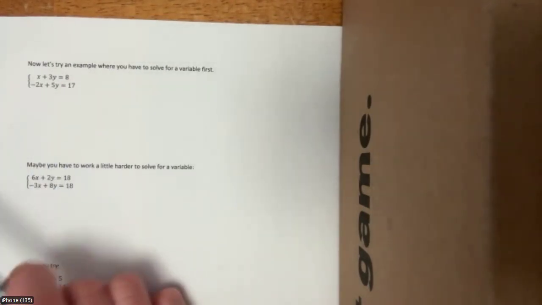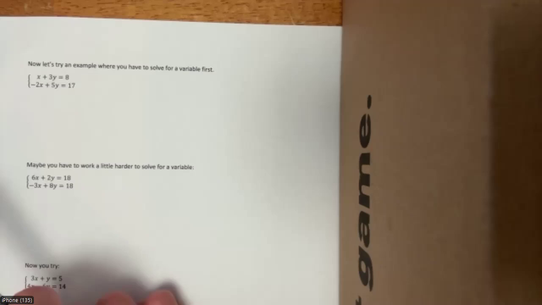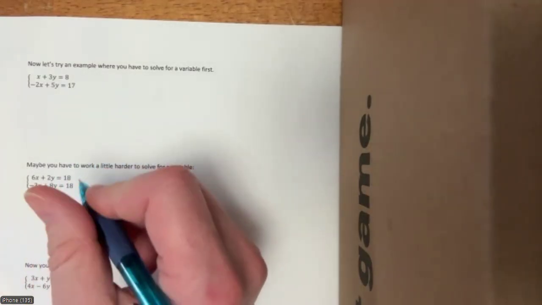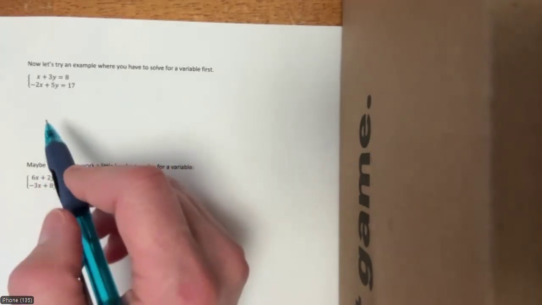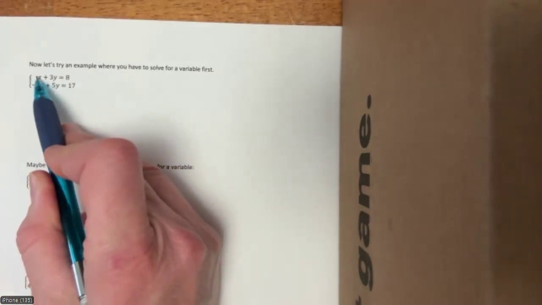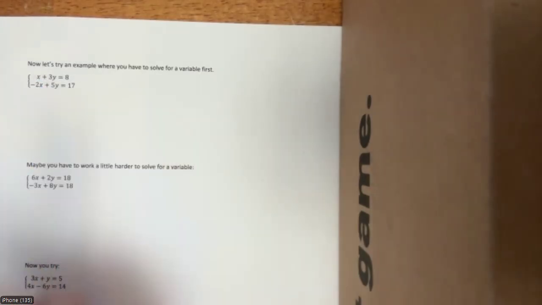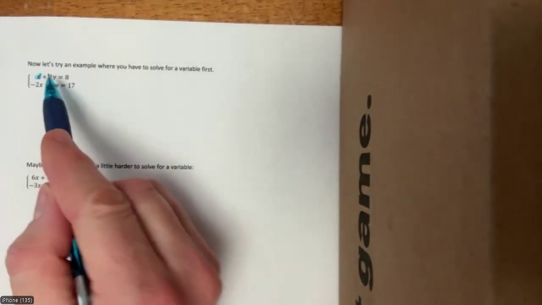So sometimes it's not quite as straightforward as the one we did. In our first two examples, we had something that already said y equals, and in this case, we don't. So we might have to solve for a variable first. You always want to try to find the easiest variable to solve for. Any variable that doesn't have a coefficient, a number in front, might be easy to solve for. So I think that x is going to be easy to solve for. I'm going to take the first equation and solve for x. It looks like fewer steps than solving for, say, y.